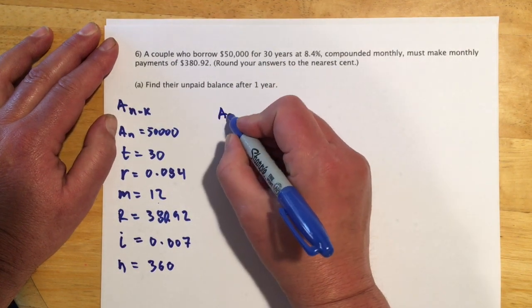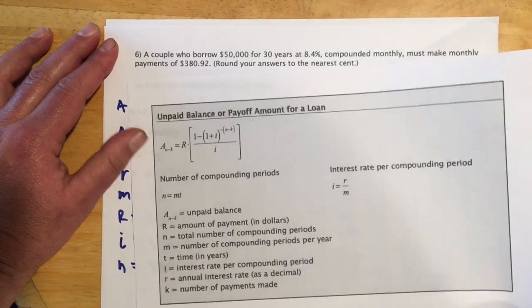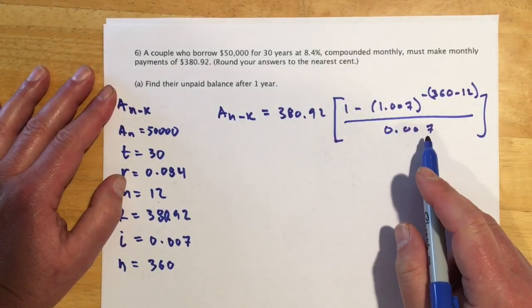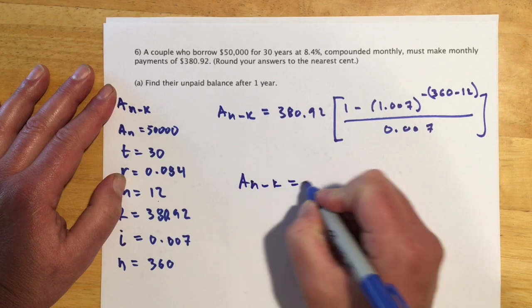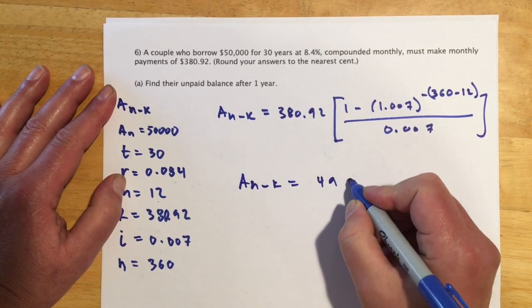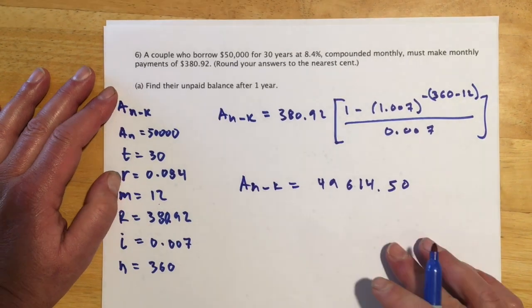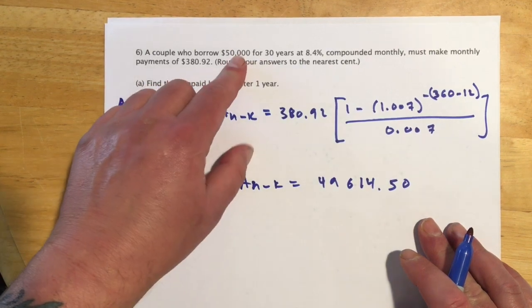So A sub N minus K. And so again, I'm plugging into this formula right here. And so here it is all set up. I just throw all that in the calculator. And that gave me $49,614.50.